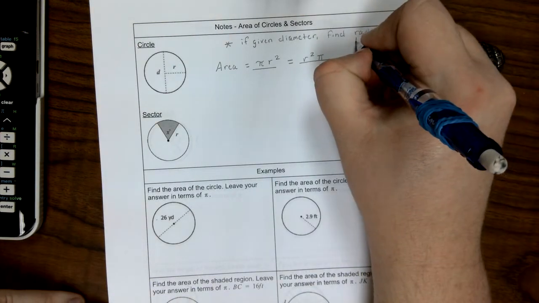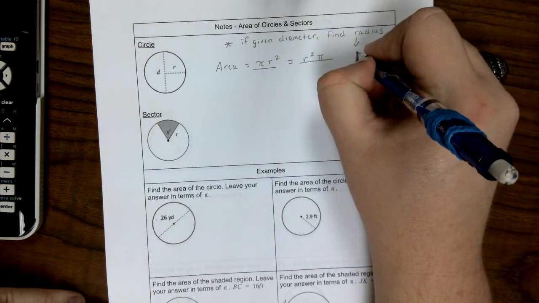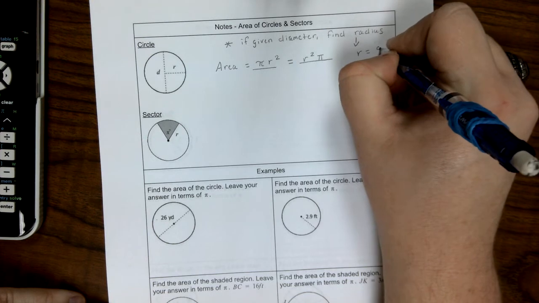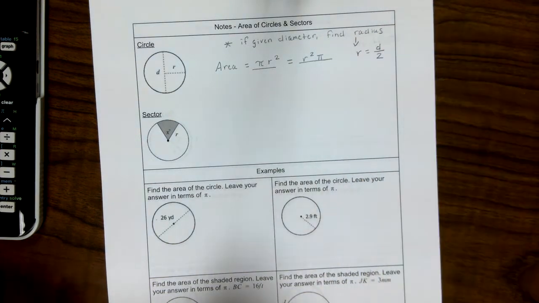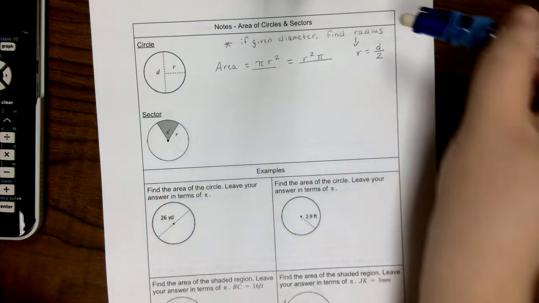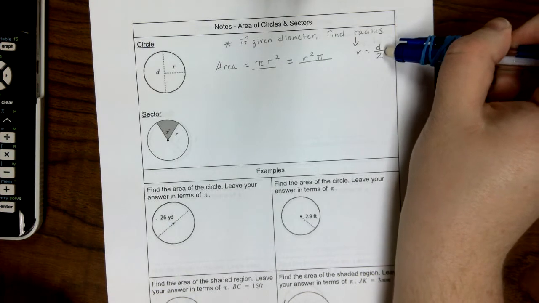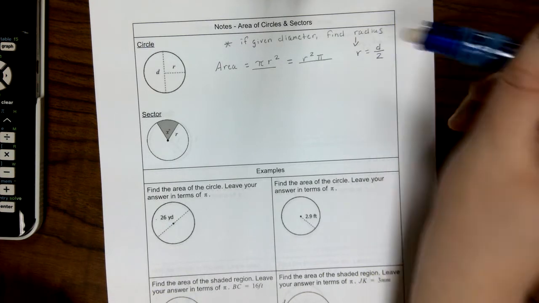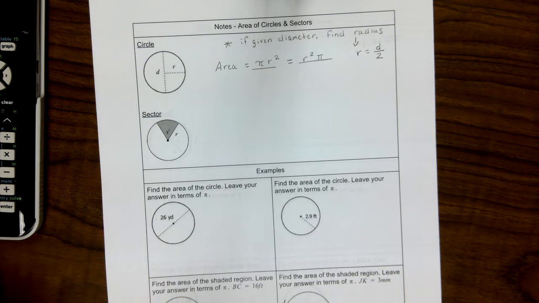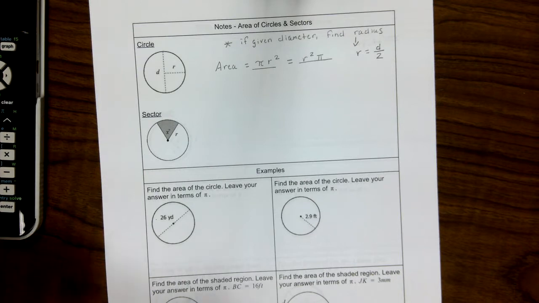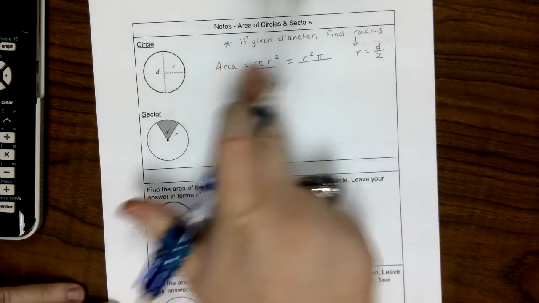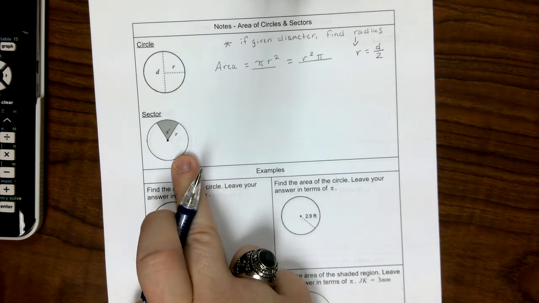So remember, the radius is half the diameter. So if you know the diameter, divide it by 2 to get the radius, okay? And sometimes you'll have that. So you need the radius for area. Okay? That's not new.